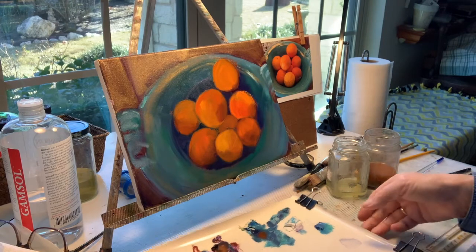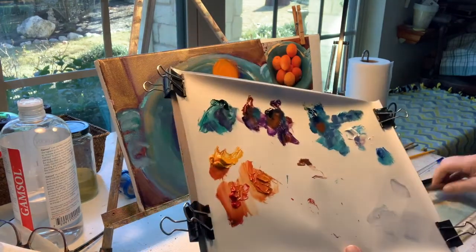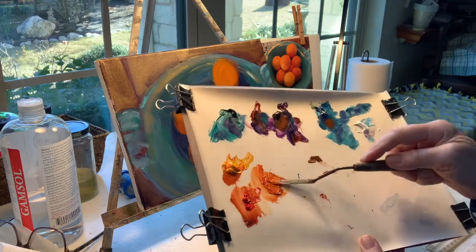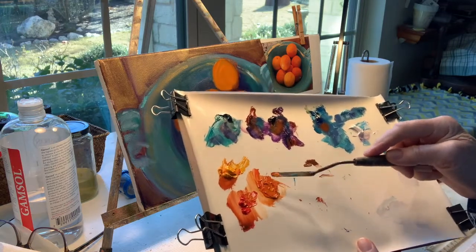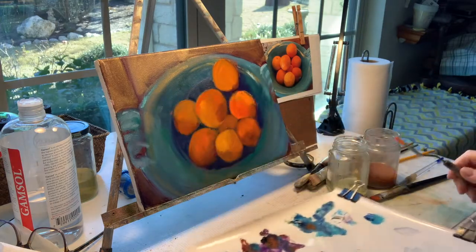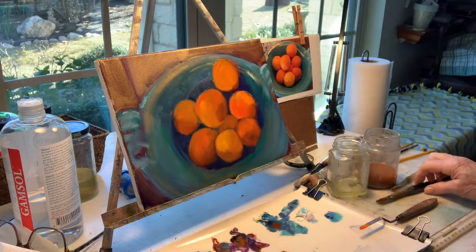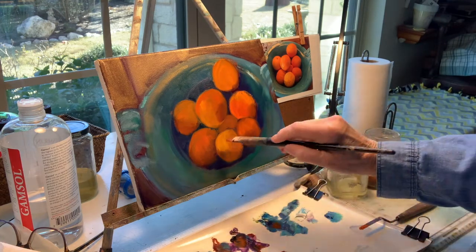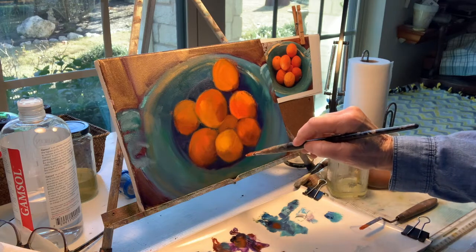This little chart right here shows you that I've got a Chinese red and a cad yellow medium, and then the medium there that I'm playing with now is the orange where you put them together. And it's a constant interplay of how orange, how yellow, how red, and that's the fun.